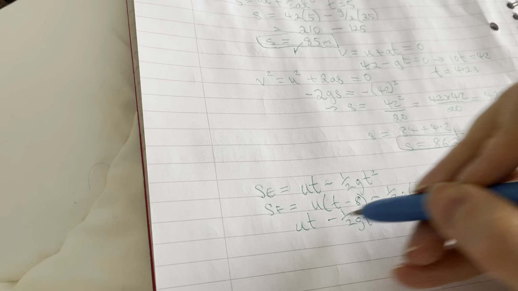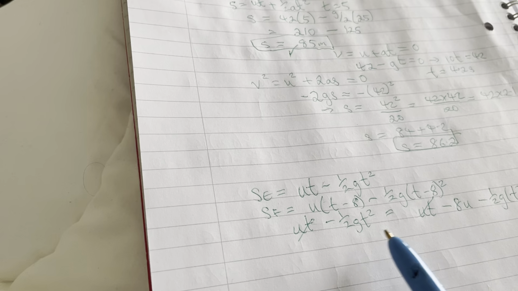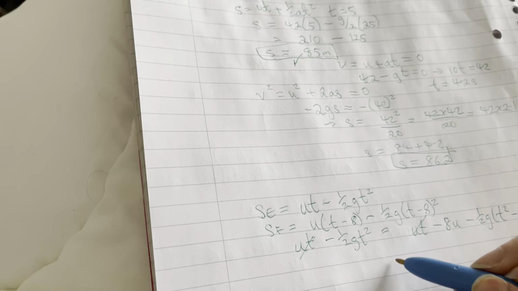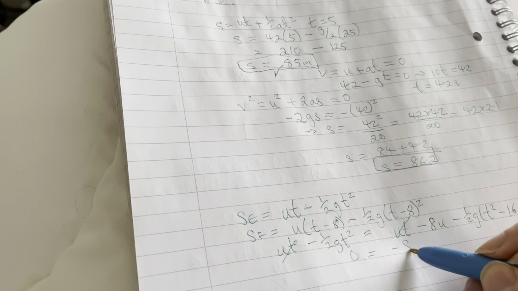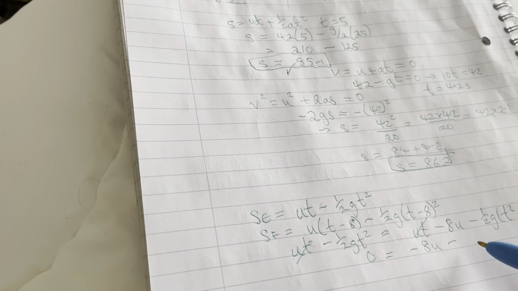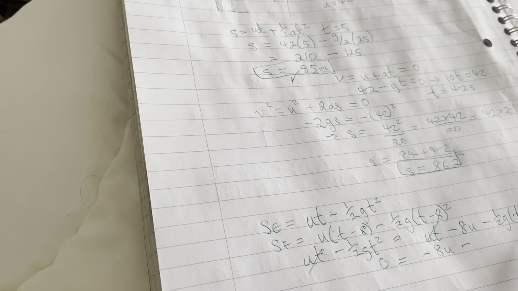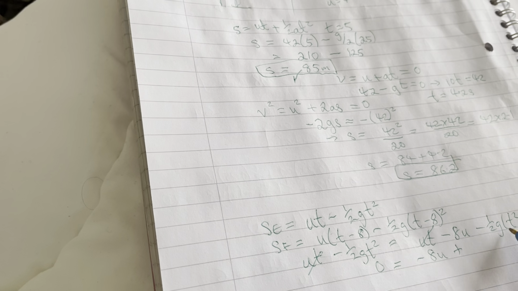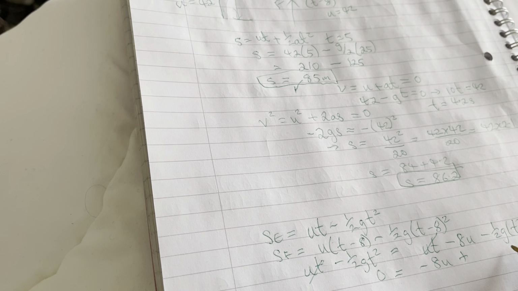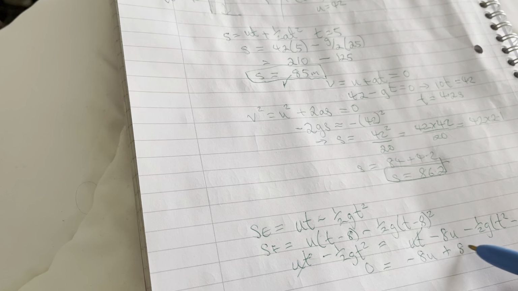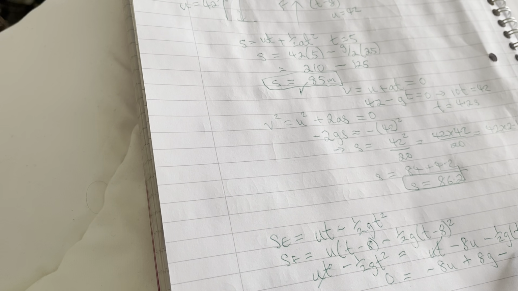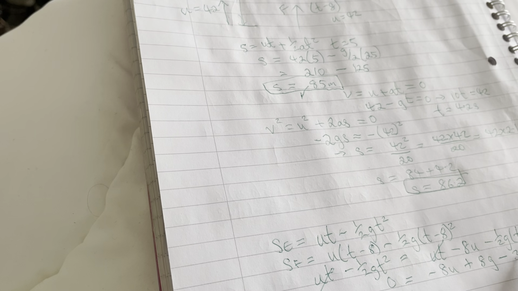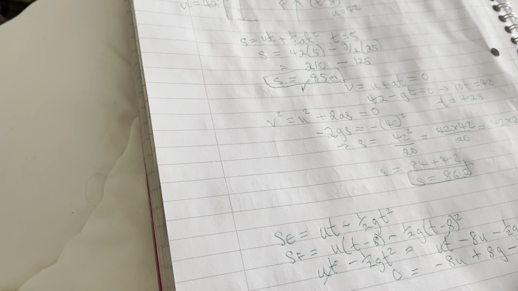These UTs will cancel, and the half gT squared cancels as well.